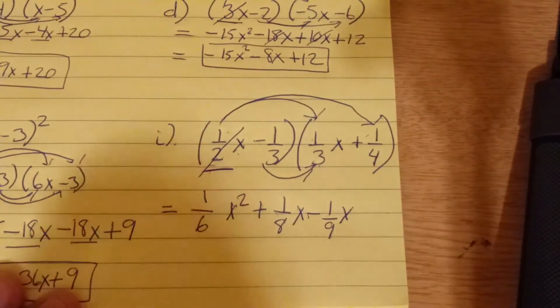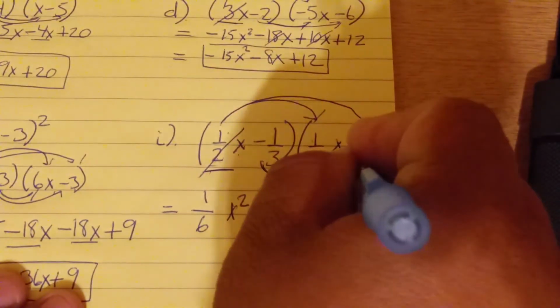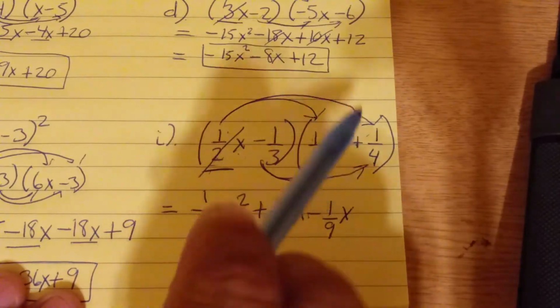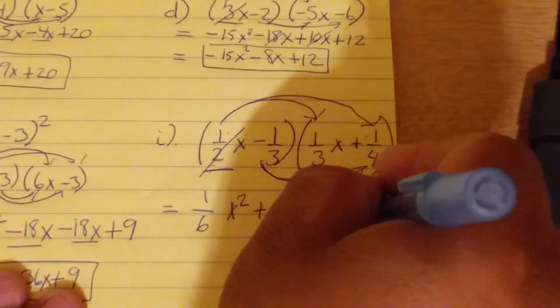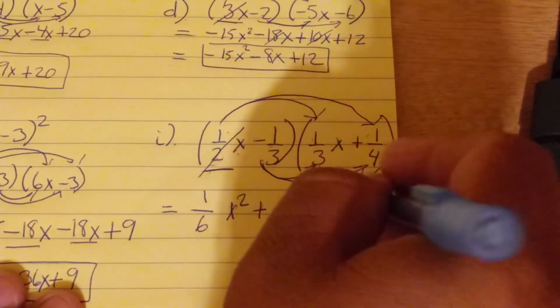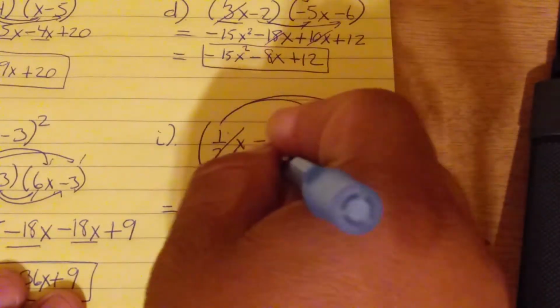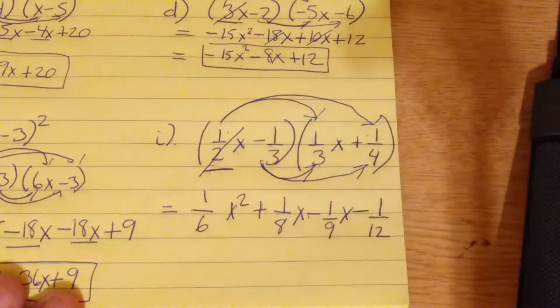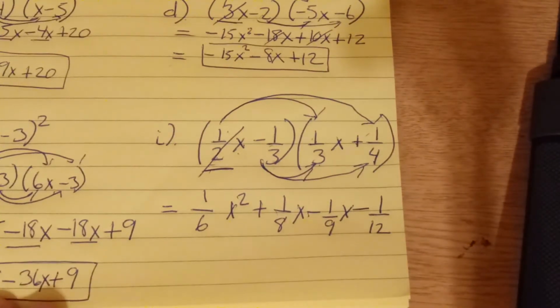And now we distribute the negative 1/3 times the 1/4. Negative times a positive, once again, will be negative. 1 times 1 will be 1. And 3 times 4 will be 12. All right. So this is what we have here.